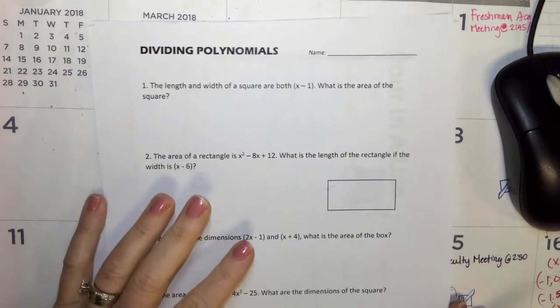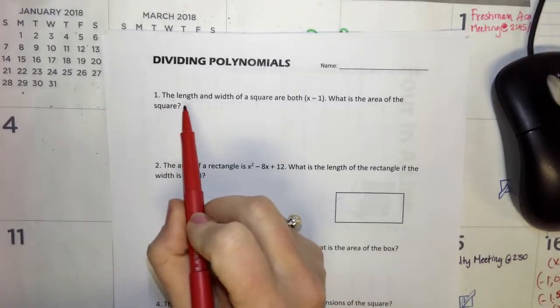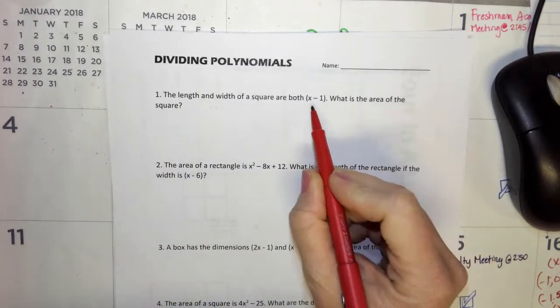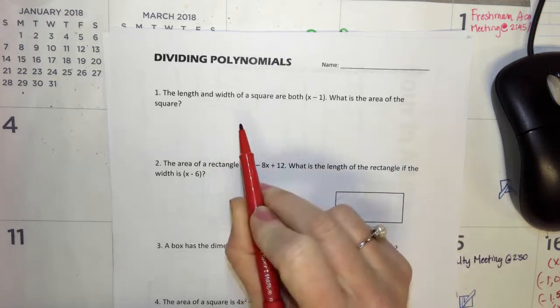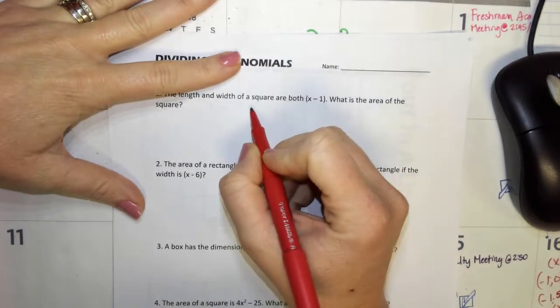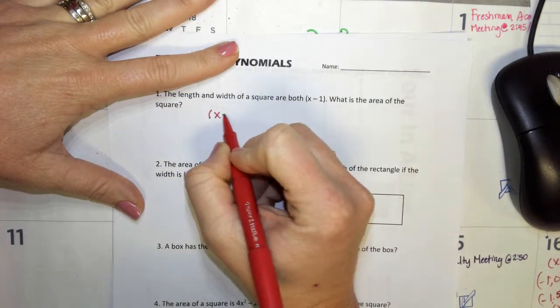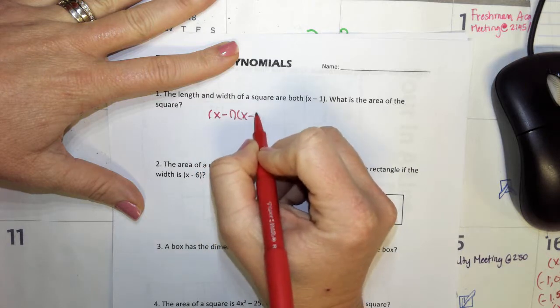Okay, so this is for practice on dividing polynomials. Number 1, the length and width of a square are both x minus 1. What is the area of the square? Well, since it's a square, I know that all sides are going to be this x minus 1. So to find out what my area is, I have to do my length times my width.